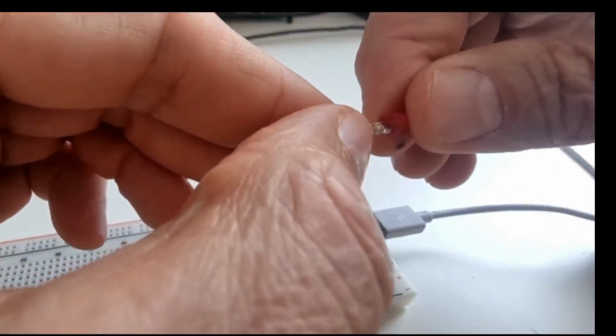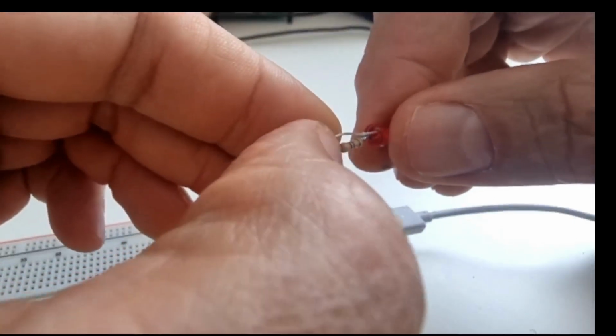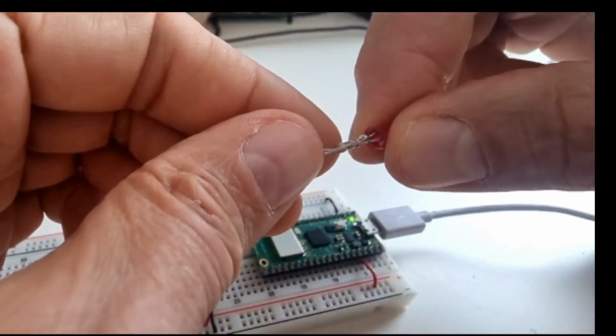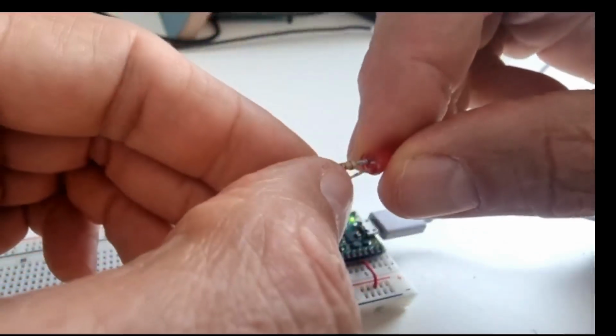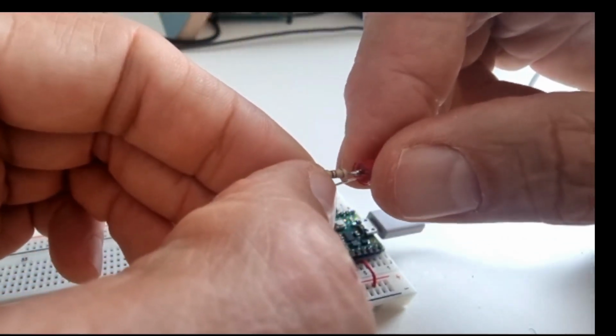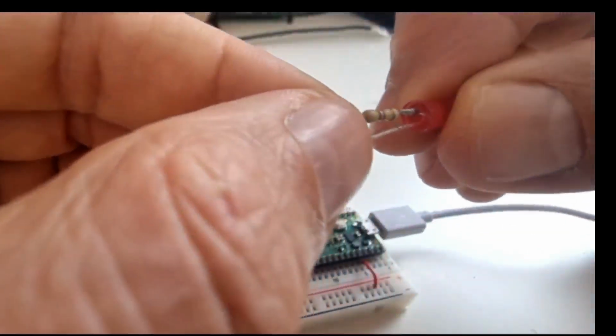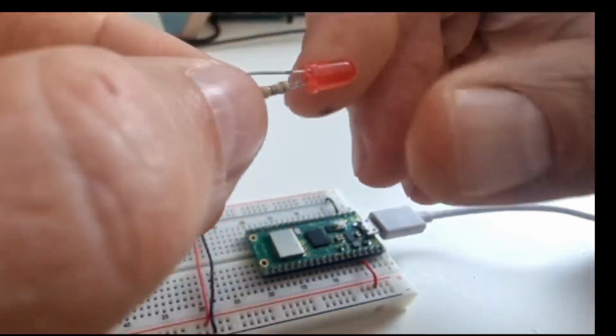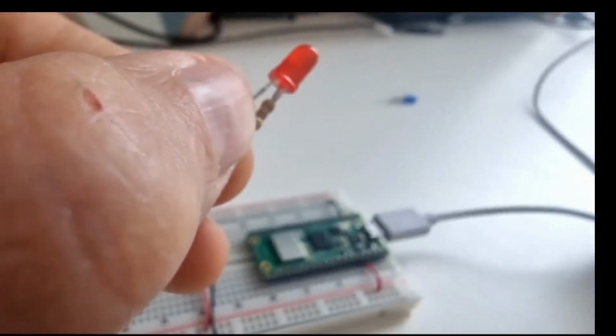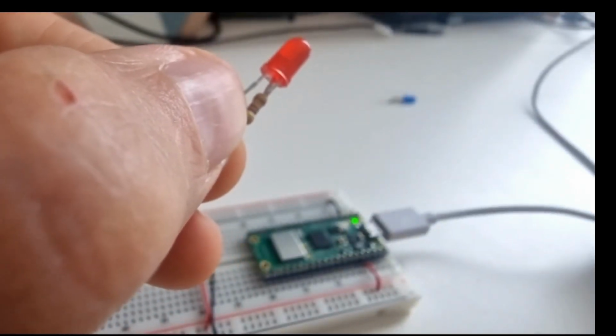LEDs typically, the longer lead is the negative, which is the cathode, and the shorter lead is the anode, which is positive, I believe, normally. And the flat side of the LED, it's got a little flat edge on it, is also the negative.